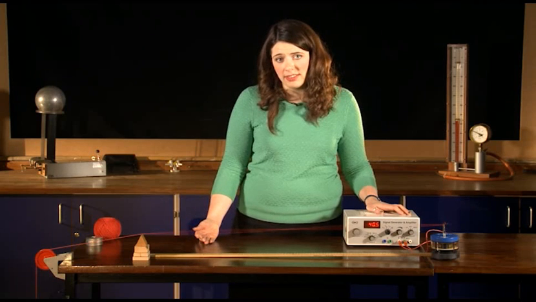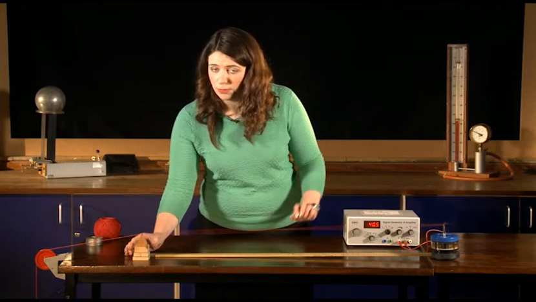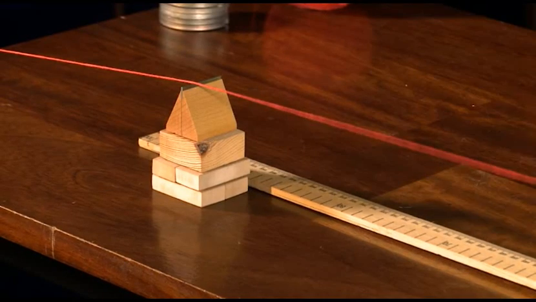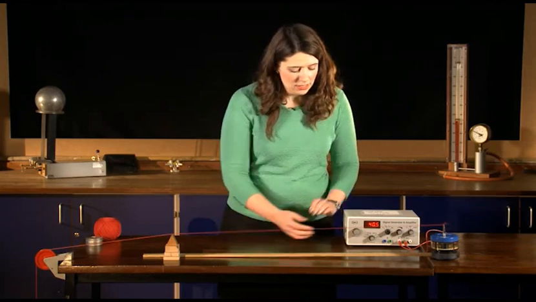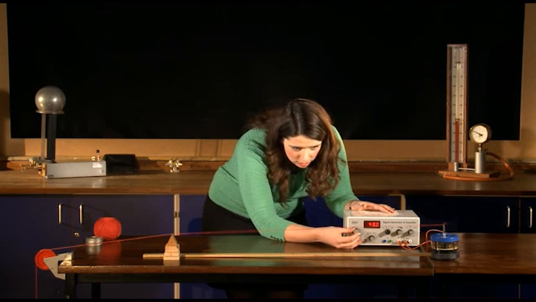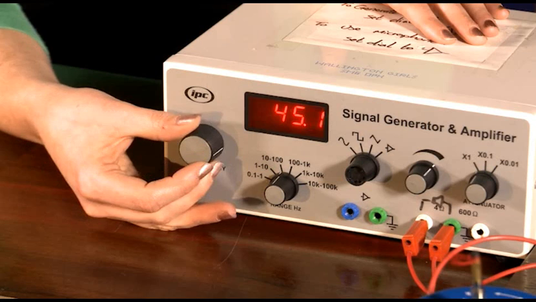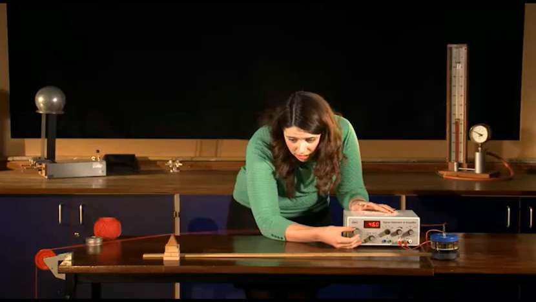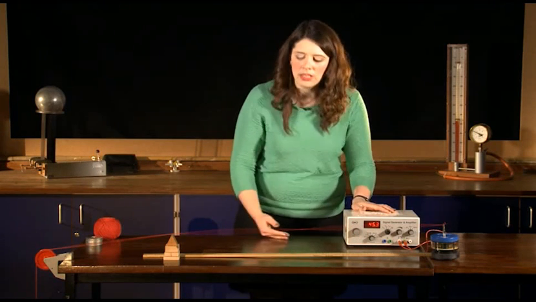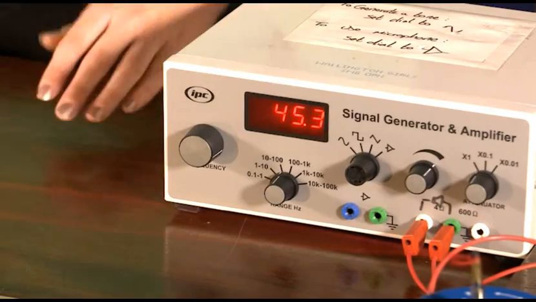Now, I can change the wavelength and see what that causes the frequency and the wave speed to do. And that's quite easy. All I need to do is move the bridge along. I'm going to move the bridge now to 90 centimetres or 0.9 metres. Now, the wave's gone a little bit less precise, so I'm going to increase the frequency again until I get a better version. And that appears to be happening there. If I go much further, we can see that it starts to destabilise. There we go. So now my wavelength is 0.9 metres, and my frequency is 45.3 hertz.